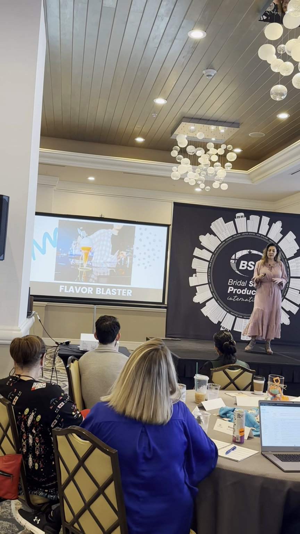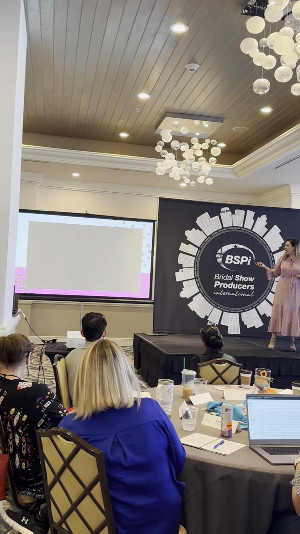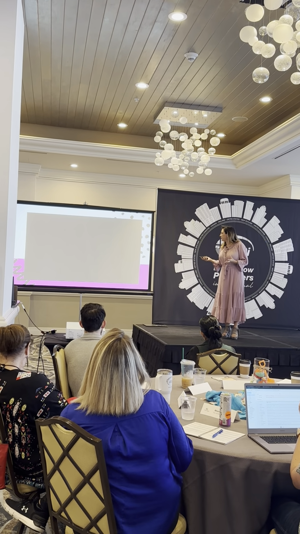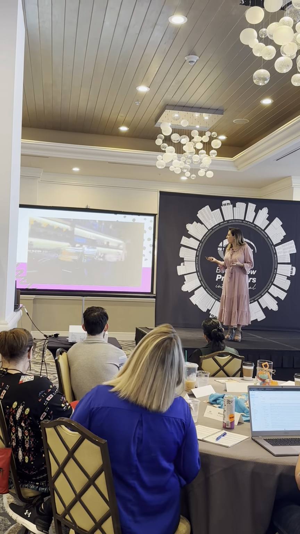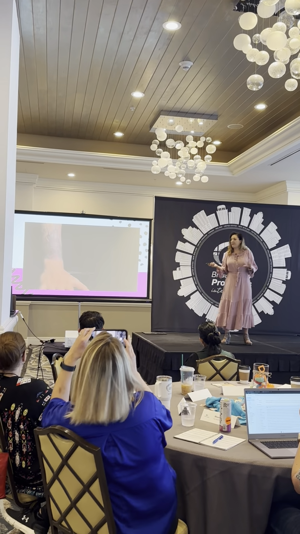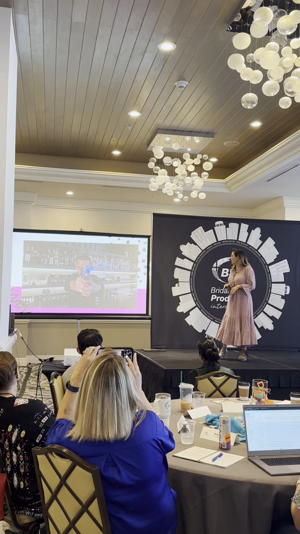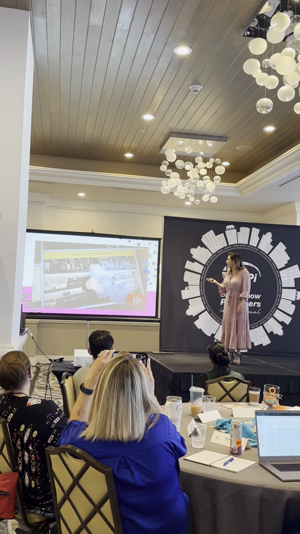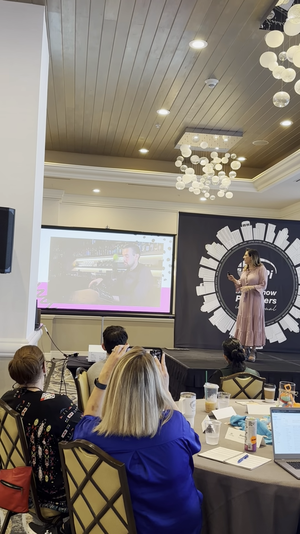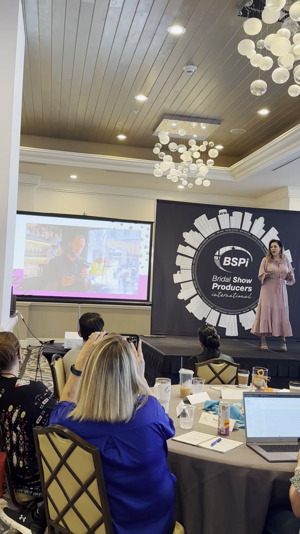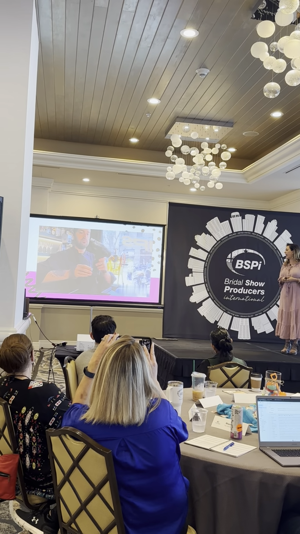Going back to another wow, but a little bit not as expensive, is this Flavor Blaster. This one runs about $500. You're keeping this. You would give it maybe to your food and beverage manager, your caterer, your bartenders. And it's doing something where you're creating the smoking drink, a little bit more of a wow effect for the drinks that you're handing out at your shows.